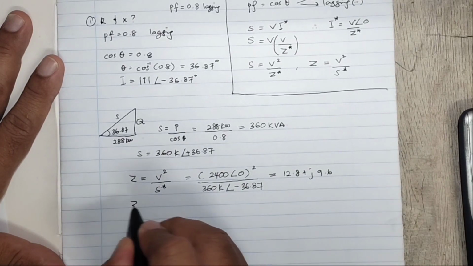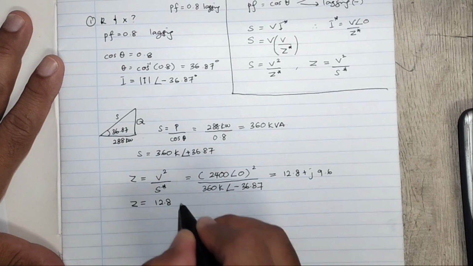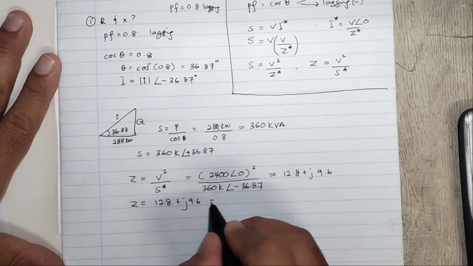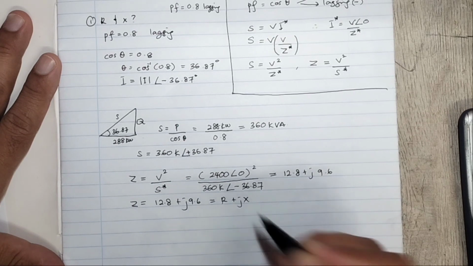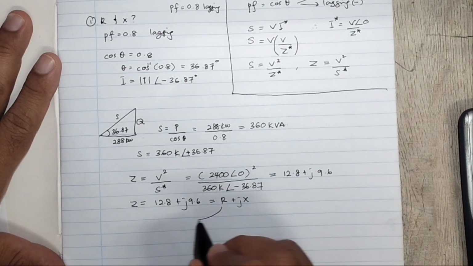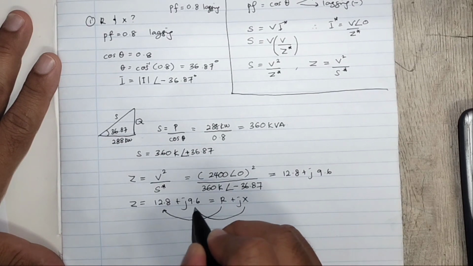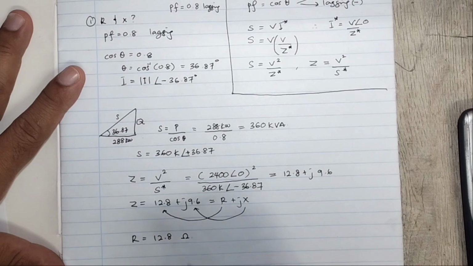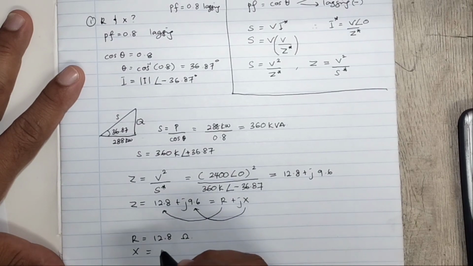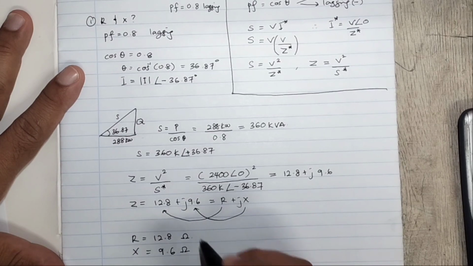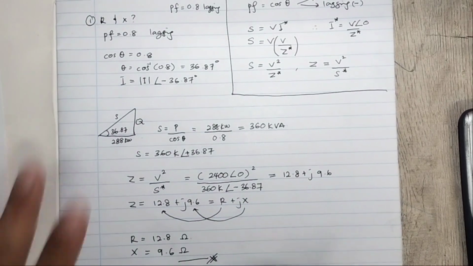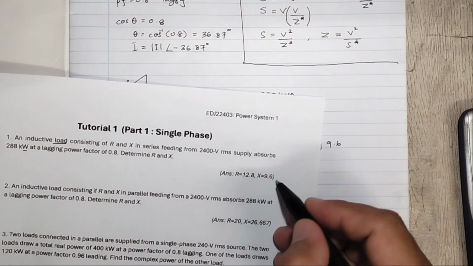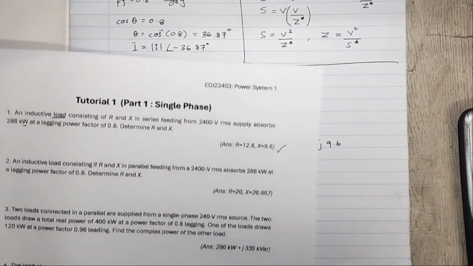So this one is Z is equal to 12.8 plus J 9.6, and also is equal to R plus JX. So R, this value, and this one is value. So R actually is equal to 12.8 ohm, and also X is equal to 9.6 ohms. So this is our answer lah. So sini dapat kan? Okay, saya selesai untuk soalan 1.